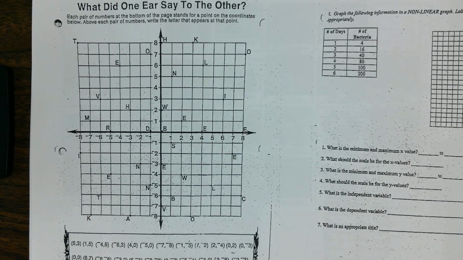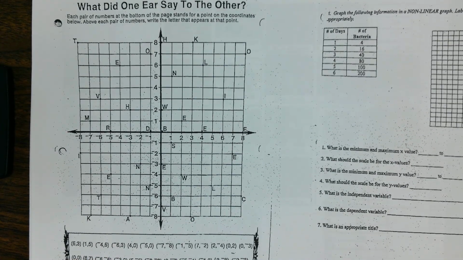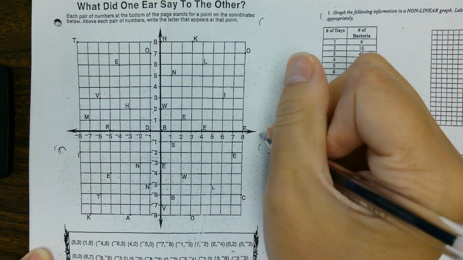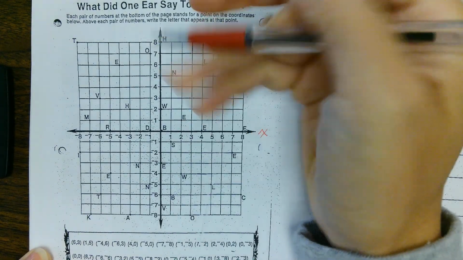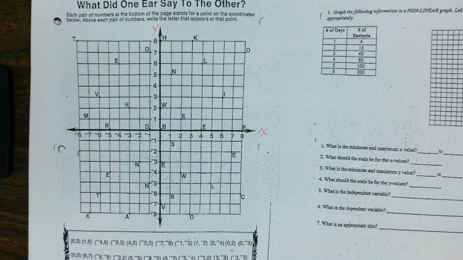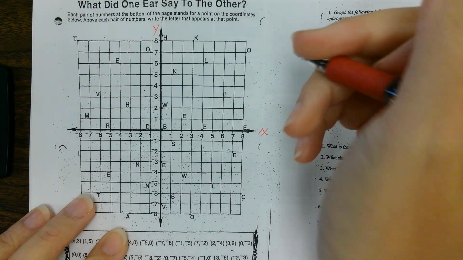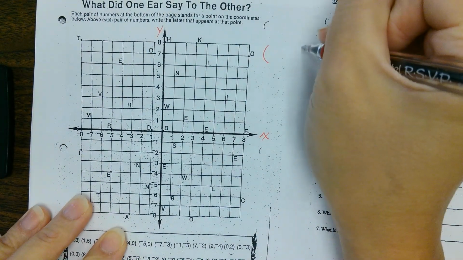Okay, so in a graph, you have two axes. What is this axis called? X-axis. And this Y. Good, thank you. Okay. How do we name a coordinate then if we have the X and Y axis?